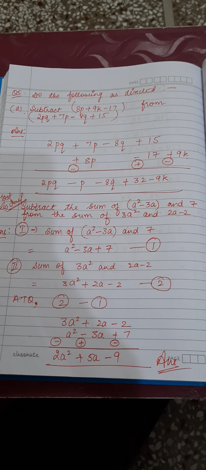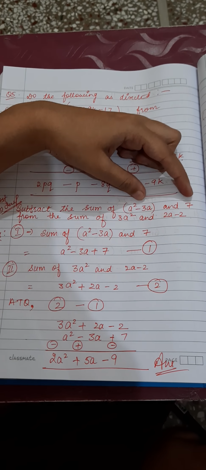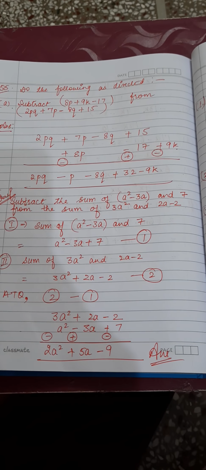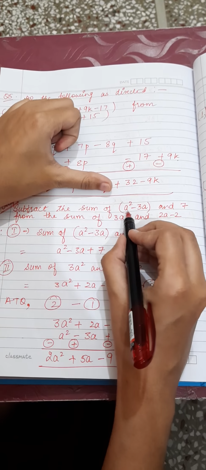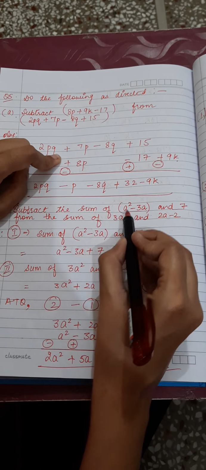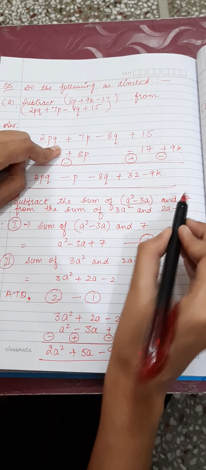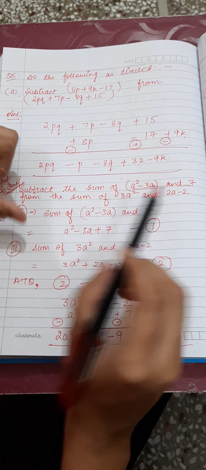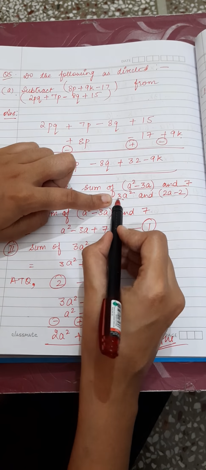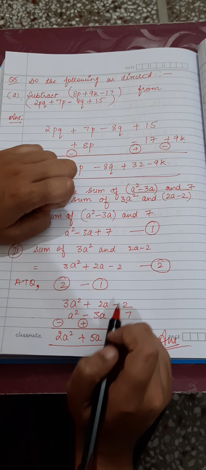Question number 5, B part. Subtract the sum of these two from the sum of these two terms. You have to subtract the sum of this and this. Sum means you are going to add these two together. So the sum of a square minus 3a and 7 will be the sum of this. Then you have to subtract it from the sum of this. First is 3a square and the second term is 2a minus 2. Add them.